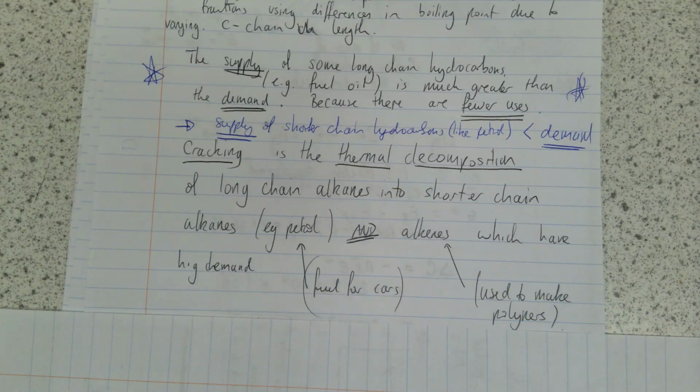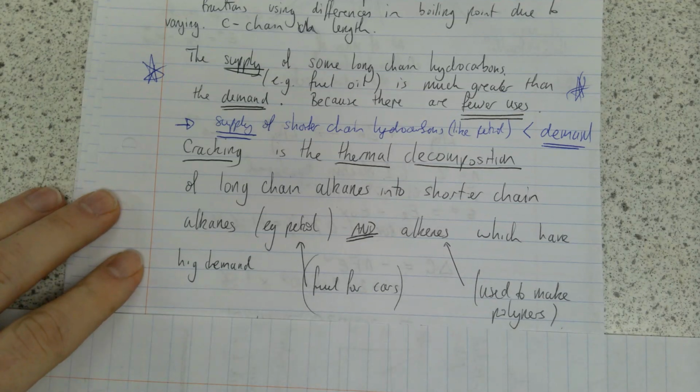So this process then is the thermal, in other words using heat, decomposition of long chain alkanes, which have fewer uses, into shorter chain alkanes, which have high demand because there's more uses, right?